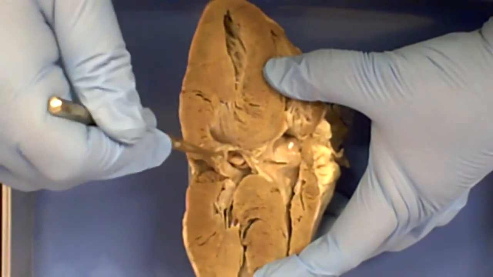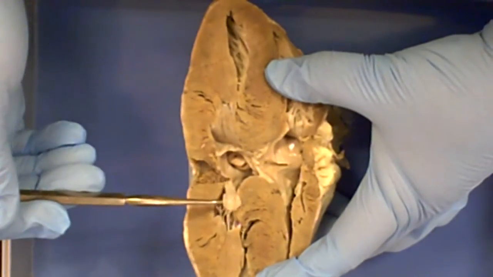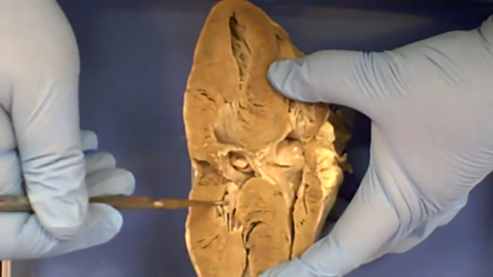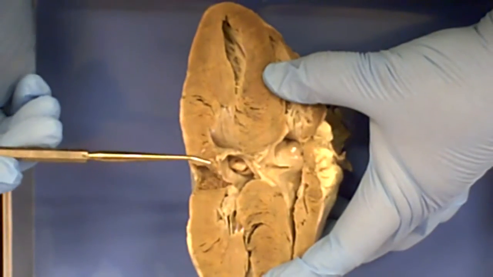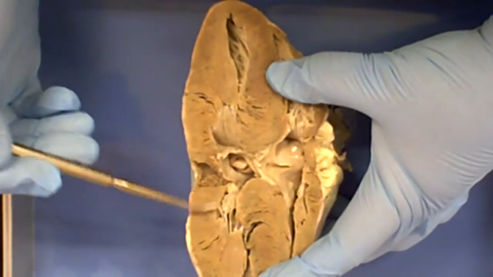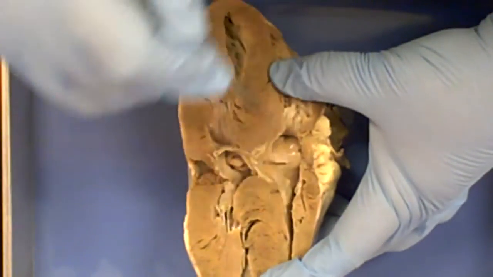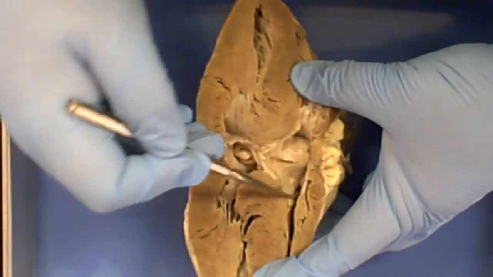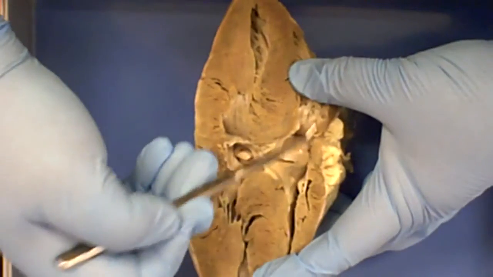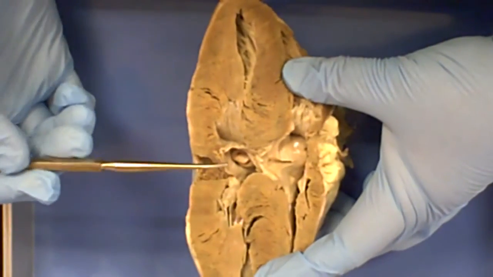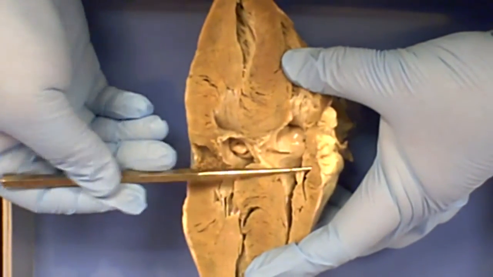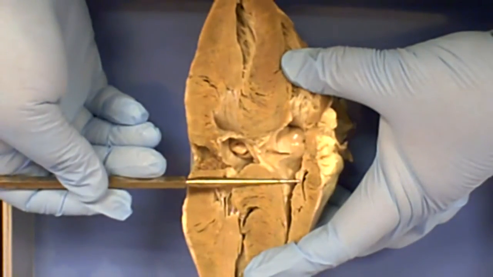The valve on the left side, there's part of it here, there's part of it here, that's the bicuspid valve, also known as the mitral valve. On the right side, we have the tricuspid valve. There, and there's a little bit of it there. So these are the atrioventricular valves, valves between the atria and the ventricles.